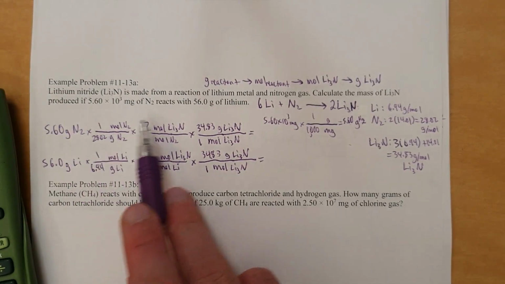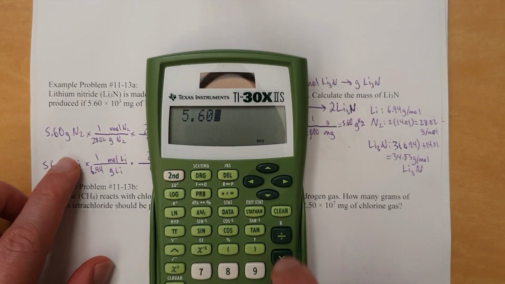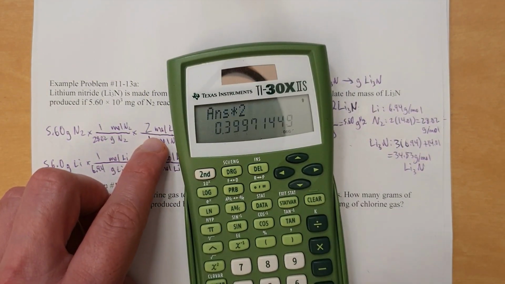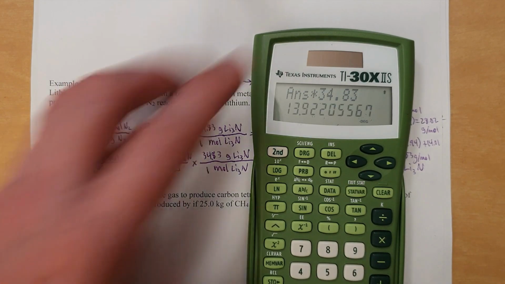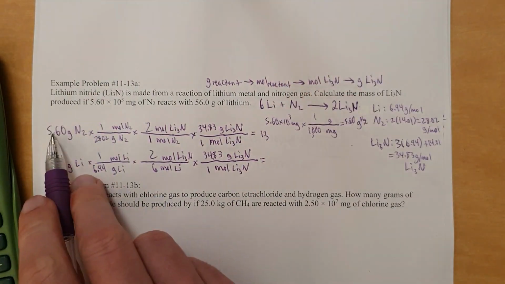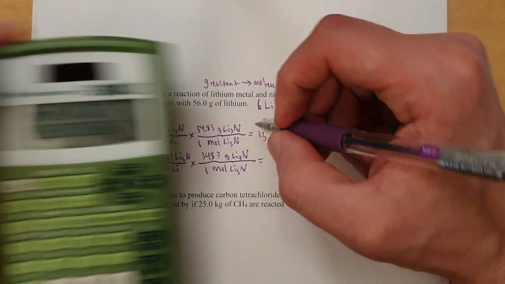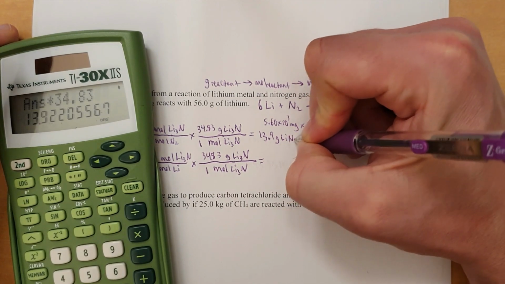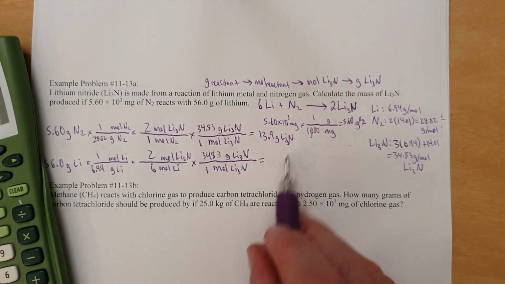Woo! This divided by this times this times this. 5.60 divided by 28.02 equals, times 2 equals, times 34.83 equals 13.92 blah blah blah. So it's 13 point, oh, what are we going to do? 1, 2, 3, 4, infinite, and 4, so 3 sig figs it is. 13.9 grams of lithium nitride. Don't box this answer yet. You don't know if it's the smallest one.